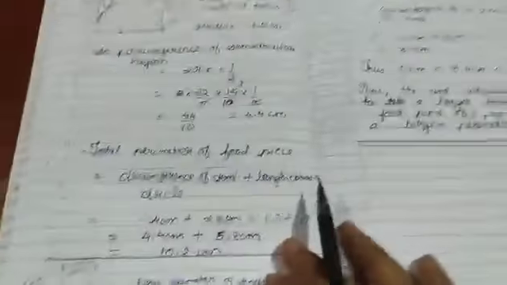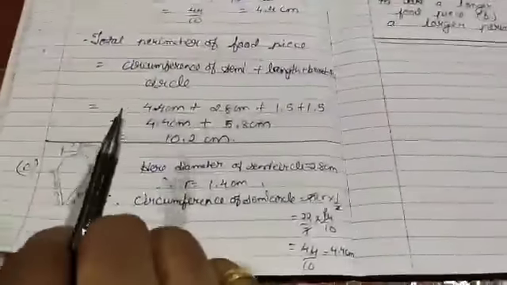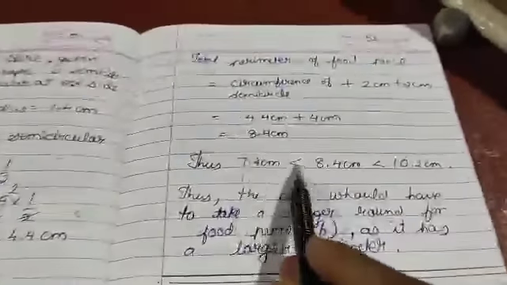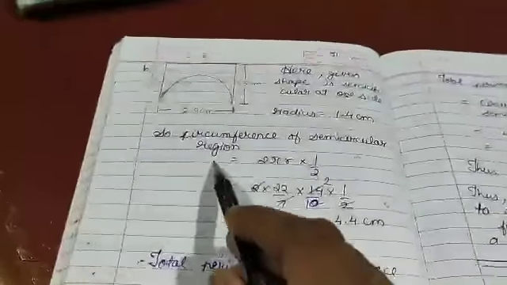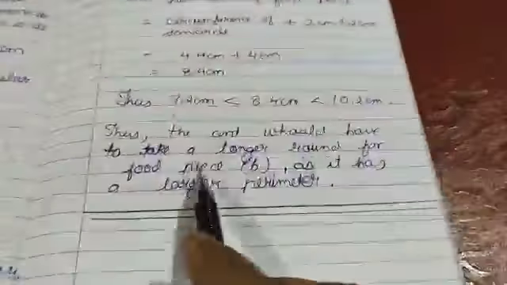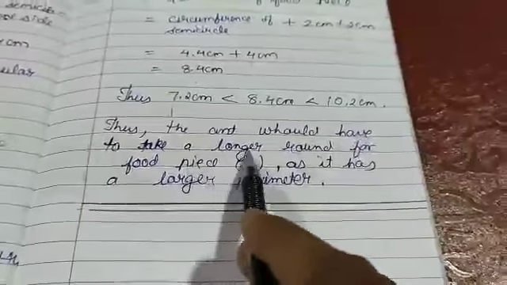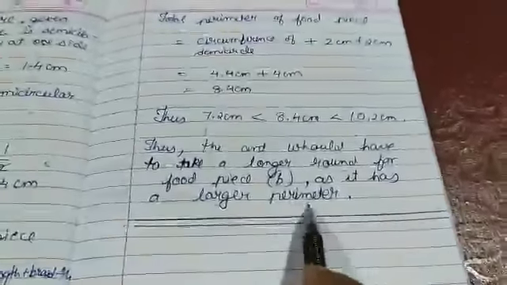Now from all the three figures, if we see, the smallest perimeter is 7.2, then comes this last figure, that is 8.4, and the largest perimeter is this 10.2. So we can say that the ant would have to take a longer round for foot piece B. This is foot piece B, as it has a larger perimeter.